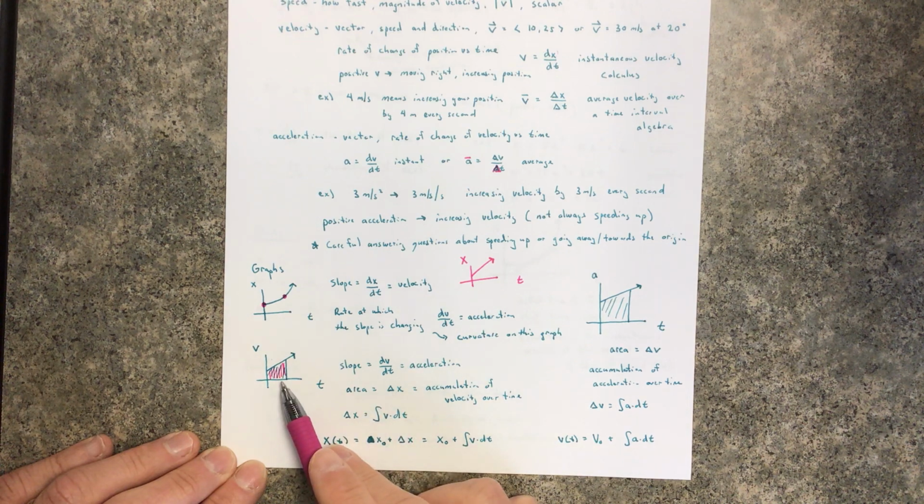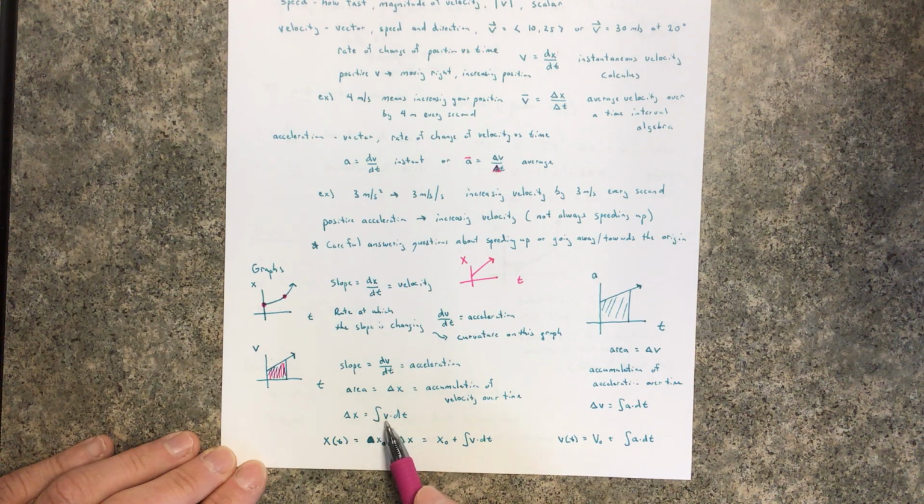So the area here represents delta x. This is the integral symbol, or the antiderivative symbol. It says that the change of position is the accumulation, the sum, of the velocity over some time period. And you could say it like this in some calculus symbols.